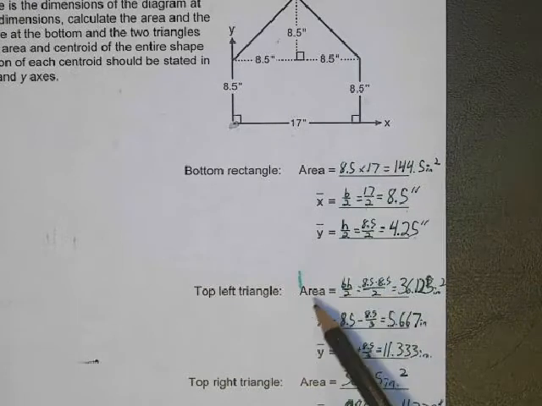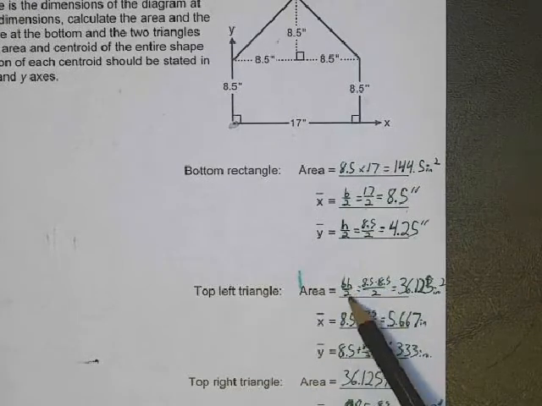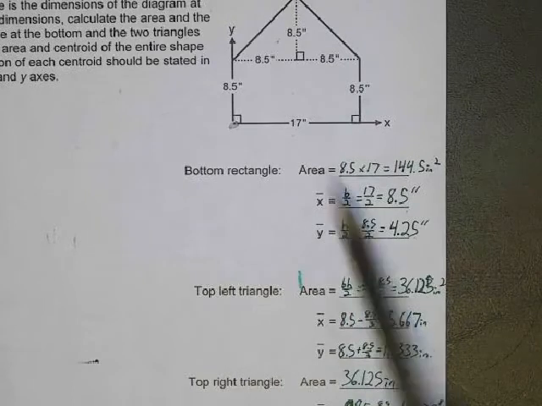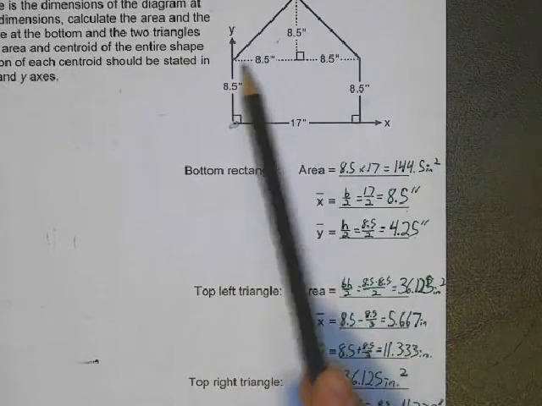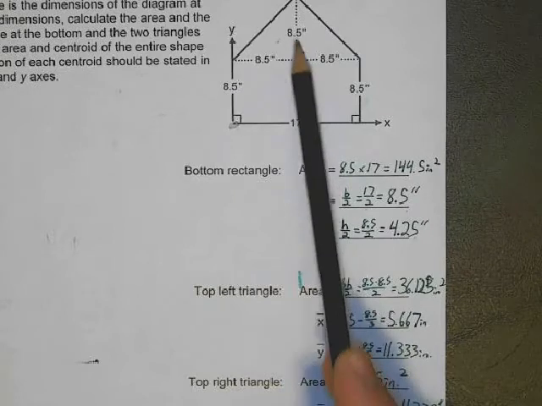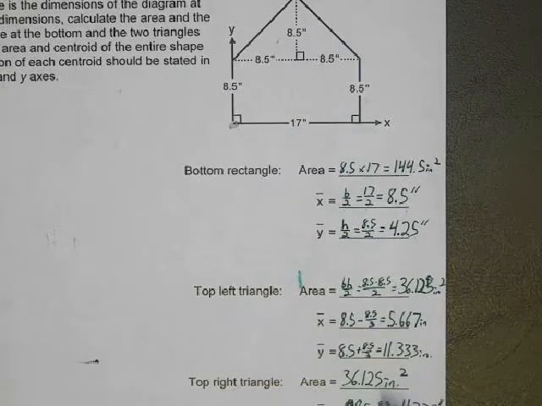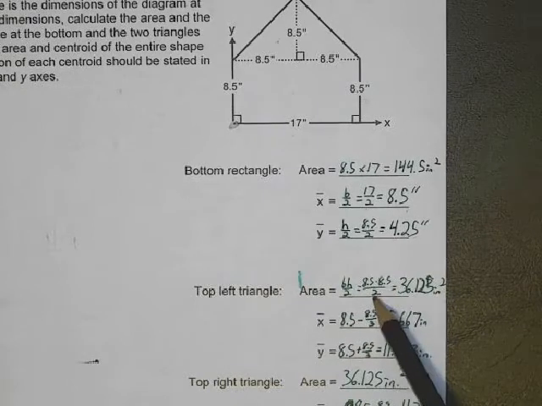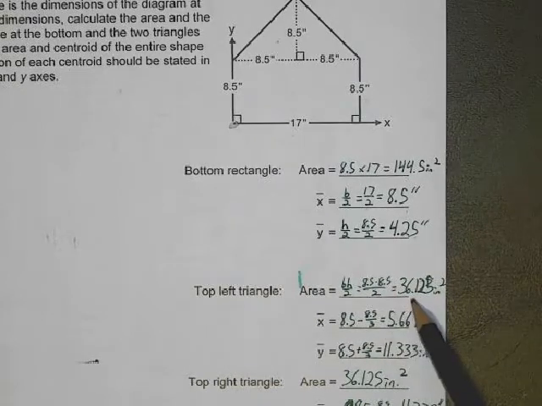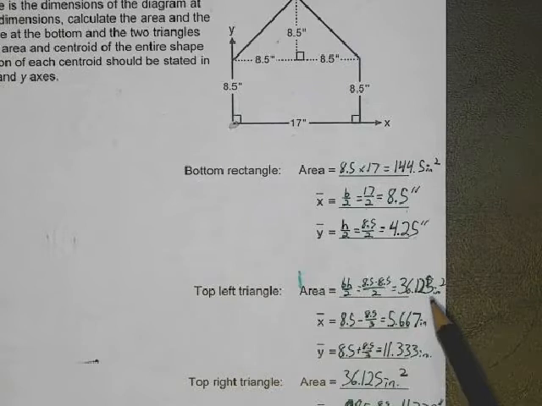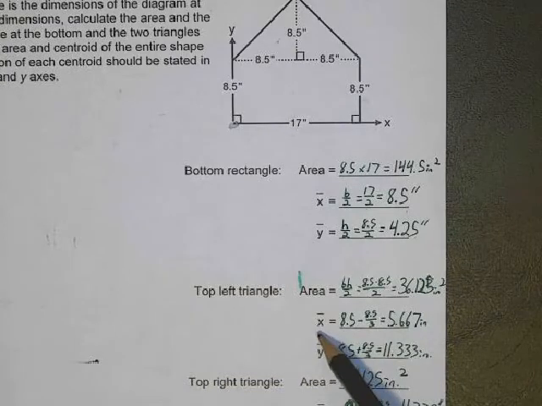So the area of a triangle is base times height divided by 2. I have 8.5 as my base for the left triangle and 8.5 as my height. So 8.5 times 8.5 divided by 2 gives me 36.125. Excuse my messy writing here. 36.125 inches squared. Okay, so now we go into our x bar, our x centroid location.